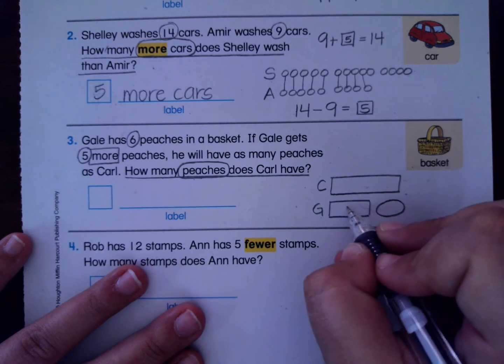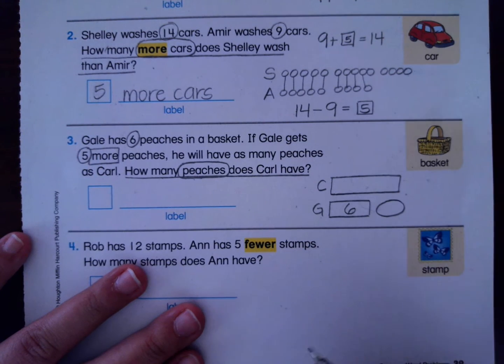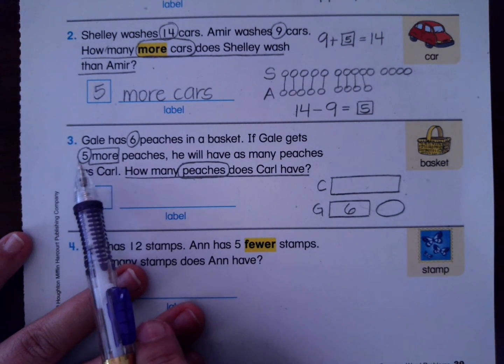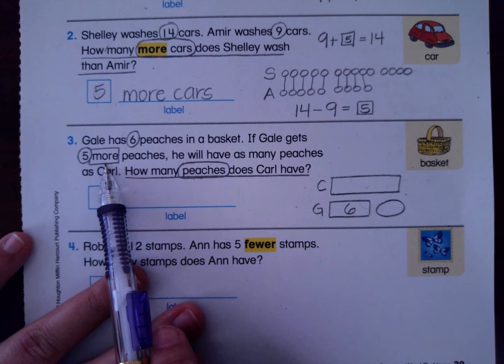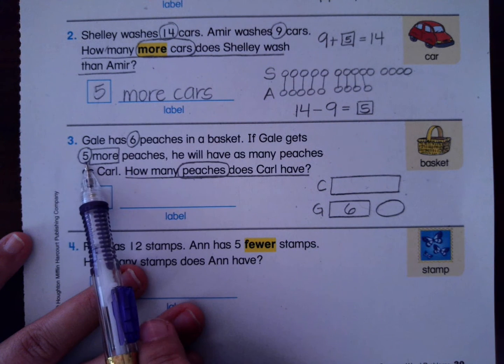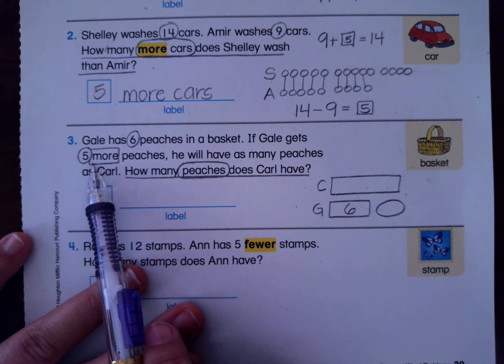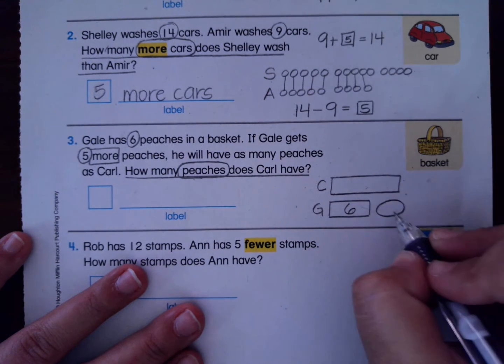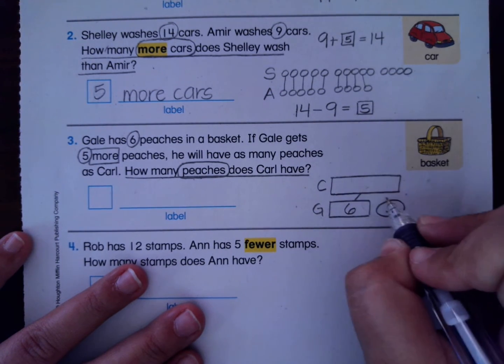My 6 would go in my Gail box. Okay. Now I see the number 5. I see that 5 is attached to the word more. So anytime a number is attached to the word more or fewer, that is the one that goes in the oval. So I'm going to put my 5 right here.